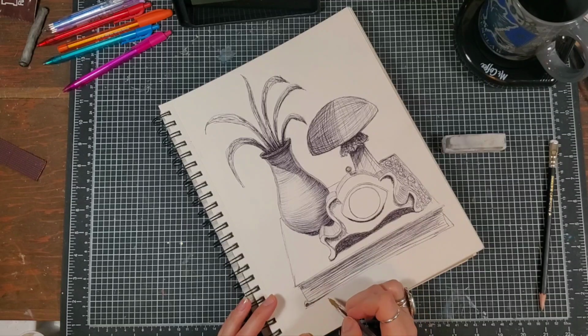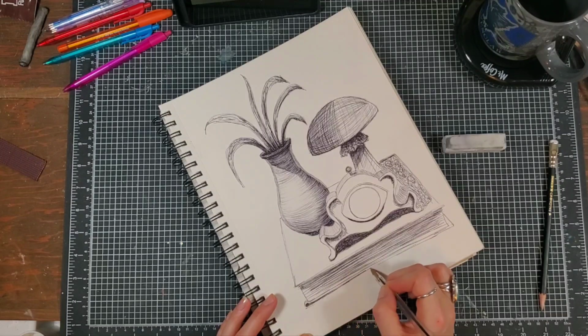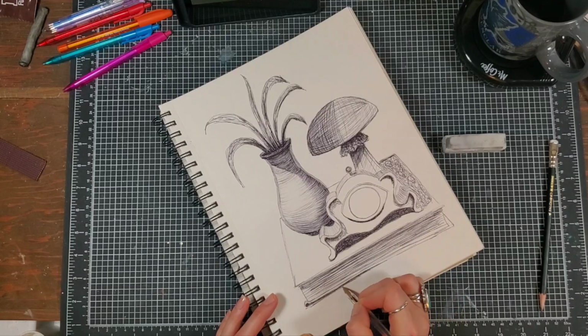Right where my gloppy pen. This is where it's sitting on the table.